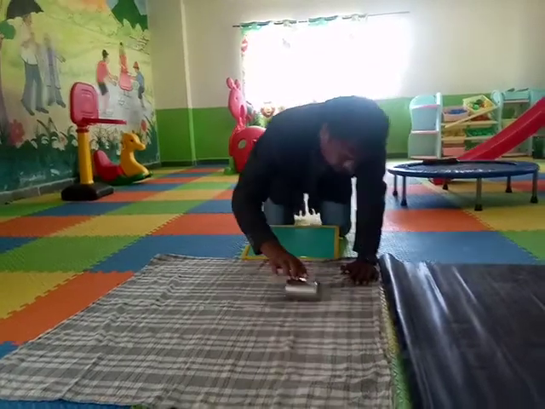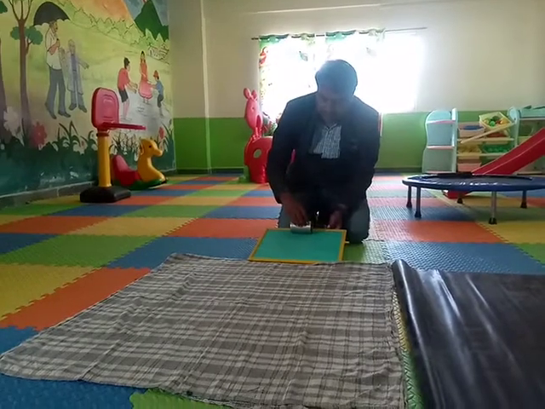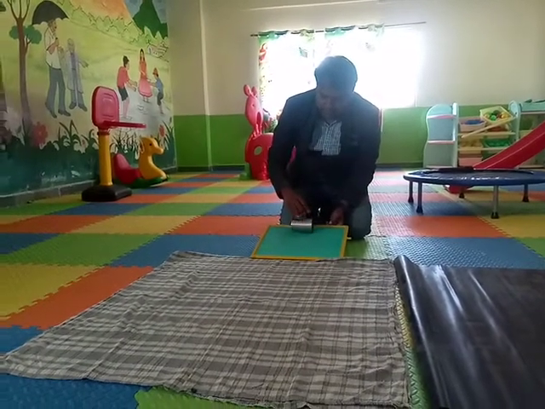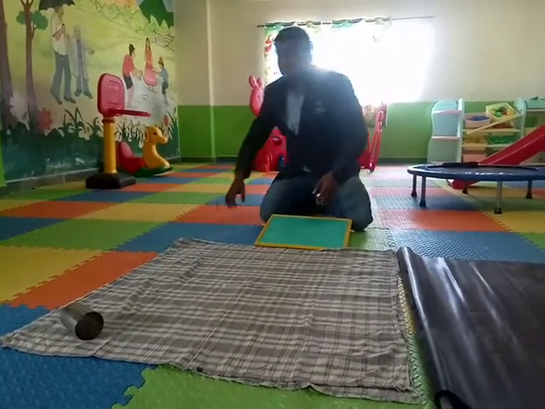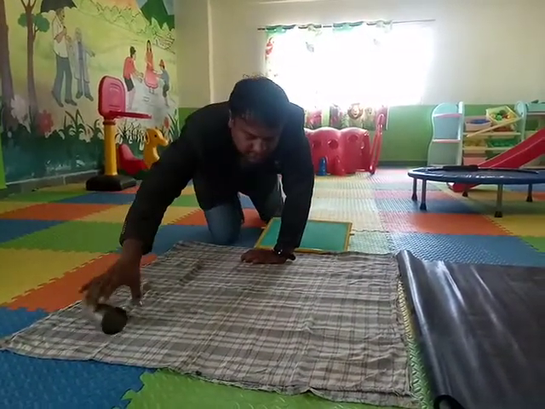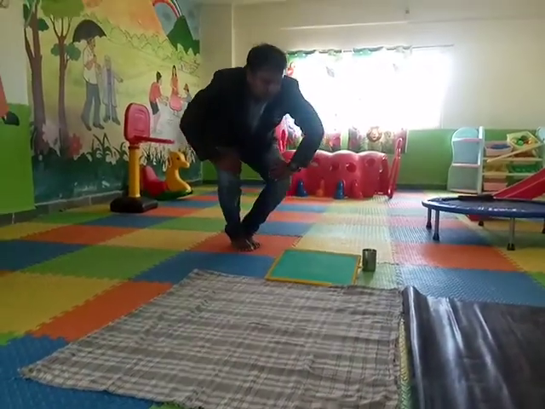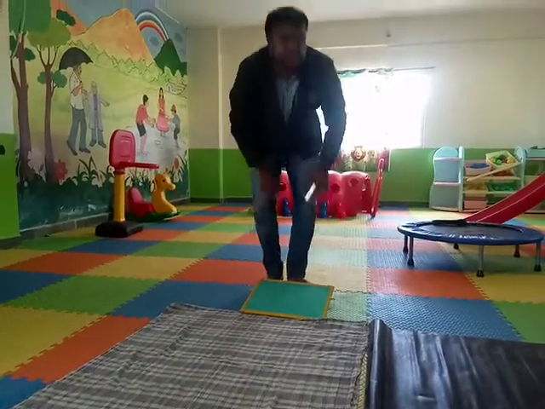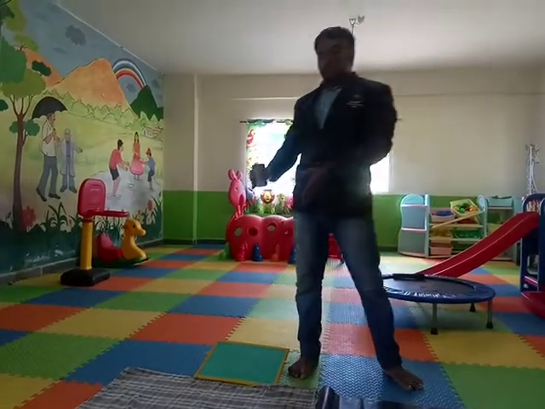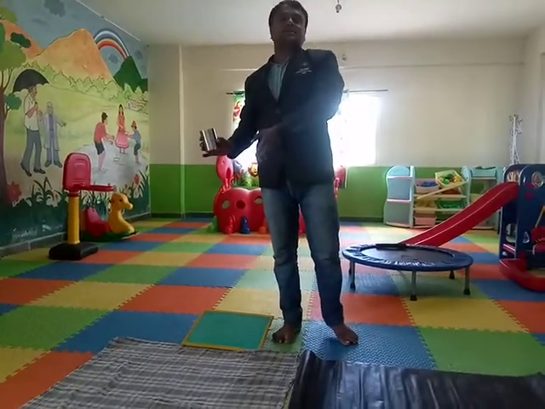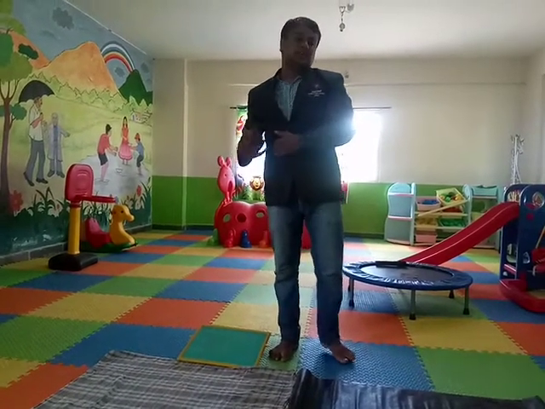Again I am showing you for the rough surface. Again you can see over here the glass is not covering more distance than on the smoother surface. So from this activity what we can say is that if the surface is smooth, then there is less friction, and if the surface is rough or hard, then there is more friction force we can experience over here.